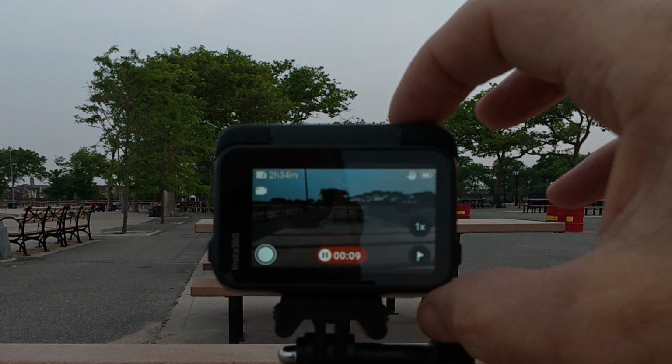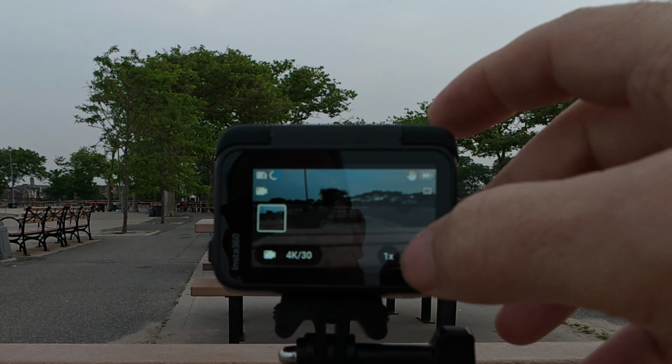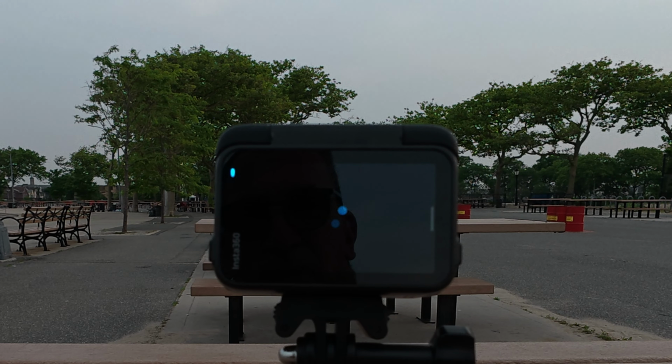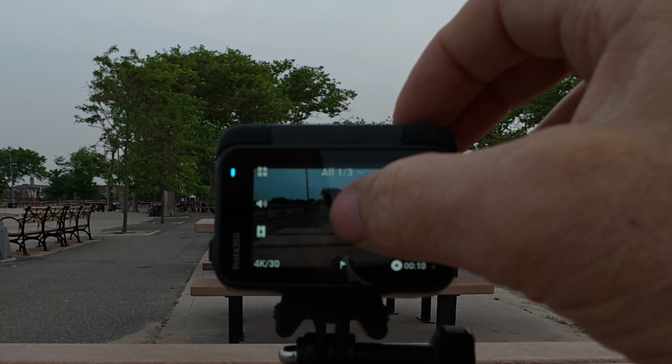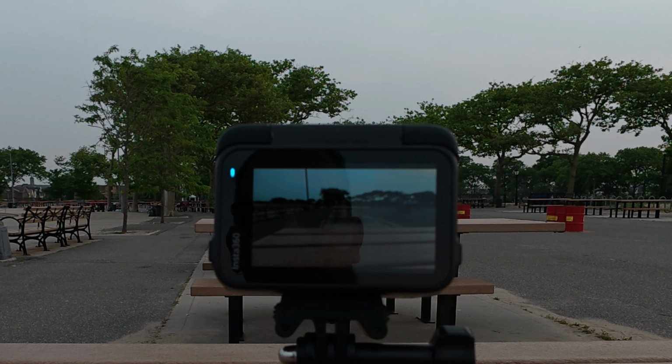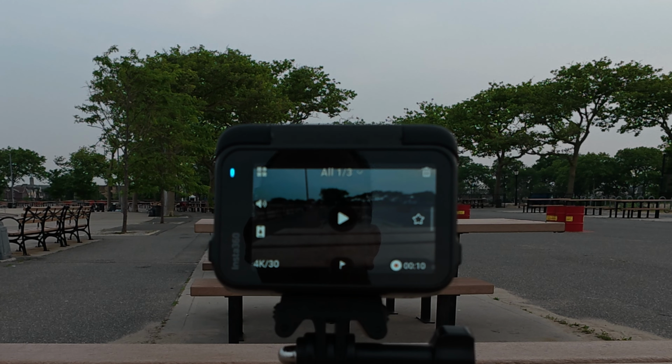Now let's stop the video and play back the video. And you're not going to see the blur. You have to manually hit the playback. No blur. It's kind of annoying to see that in the camera. But it is what it is, man.